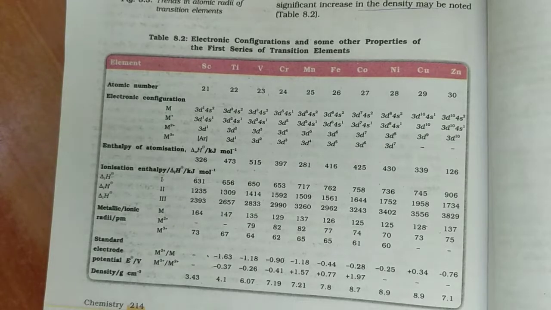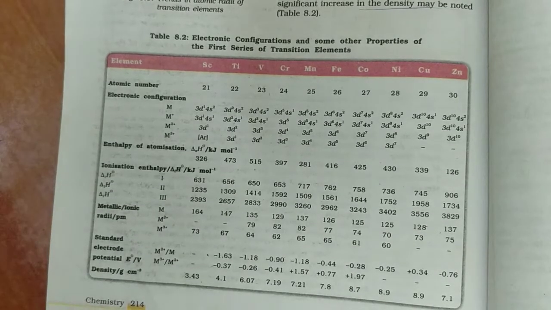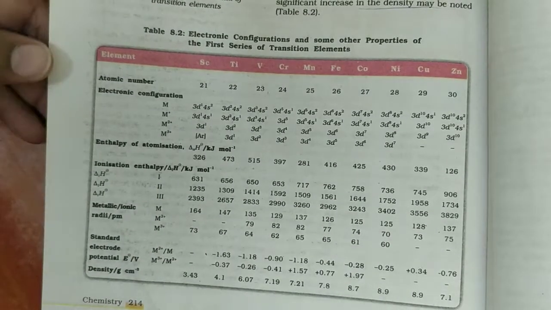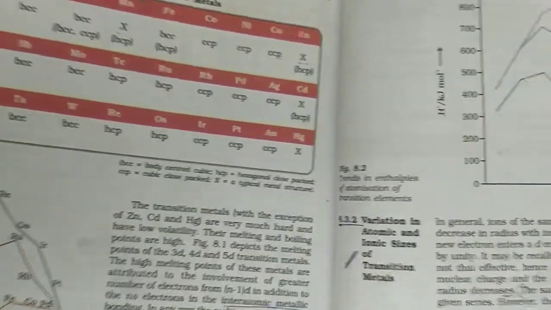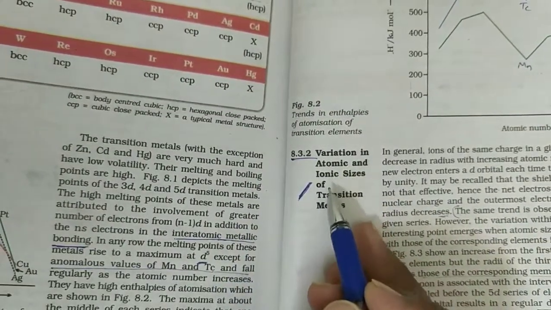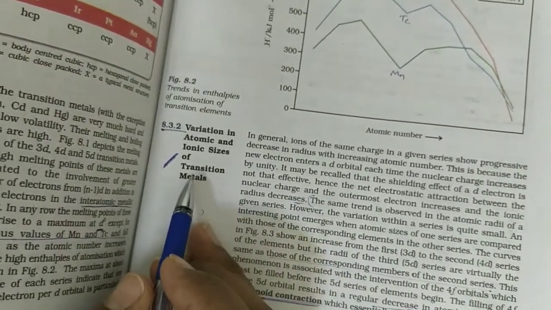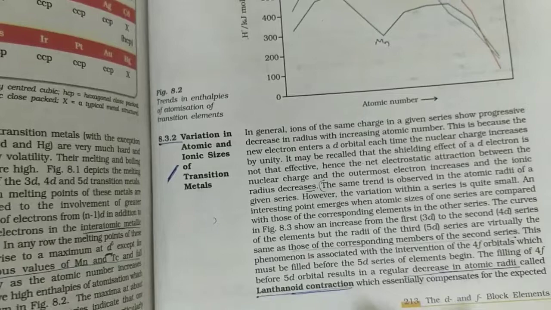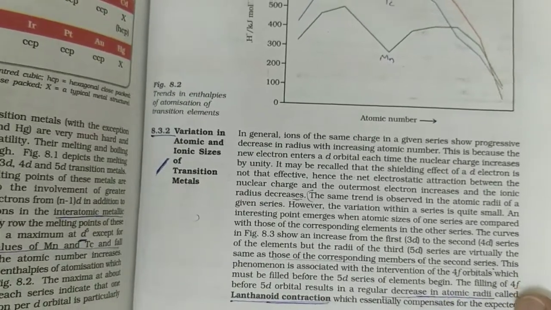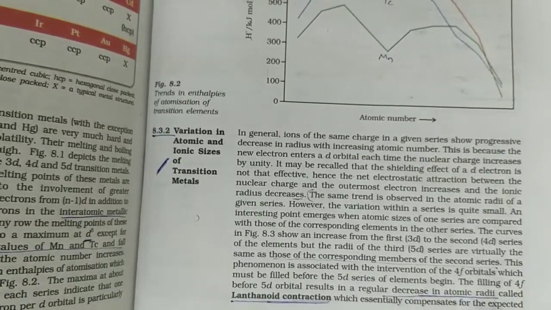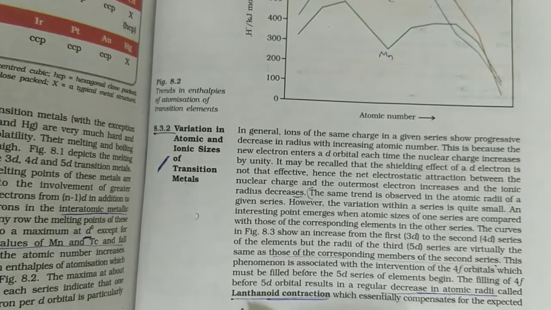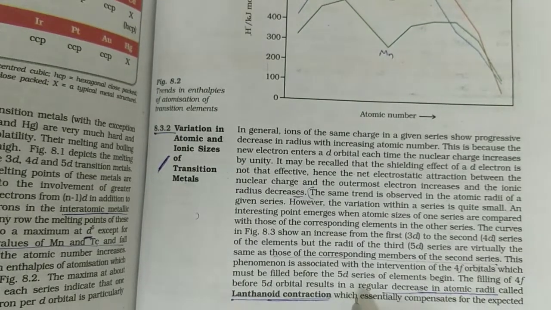So in today's class, we have completed the explanation of atomic size variation. See, variation in atomic and ionic sizes of transition metals. How atomic size varies, in the same way ionic sizes also vary. The main thing here is Lanthanide contraction, we have to concentrate.